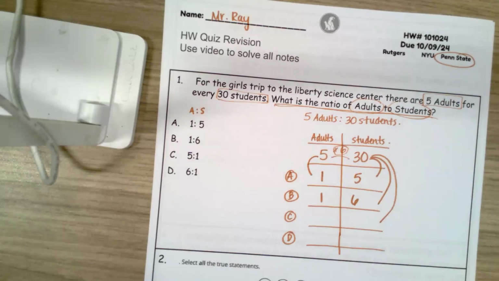A recipe for 1 batch of cookies calls for 5 cups of flour and 2 teaspoons of vanilla, yeah, I'm annotating, right? So I could do it 2 ways. I could say flour, 5 cups, and teaspoons of vanilla, 2.